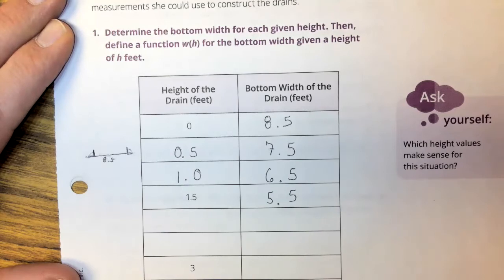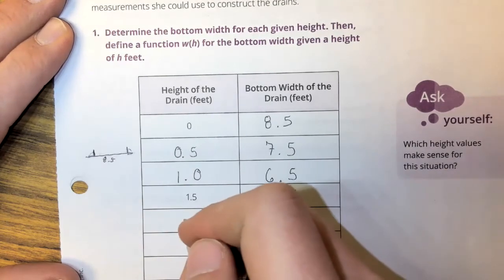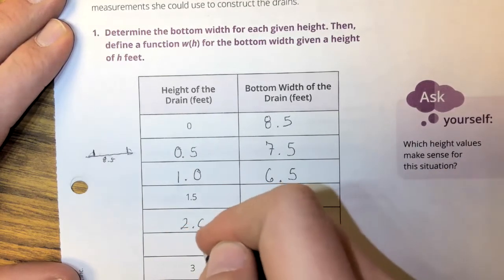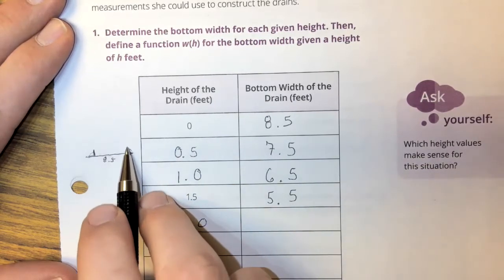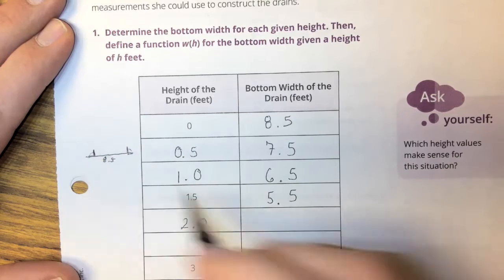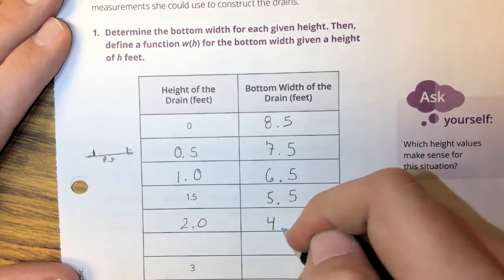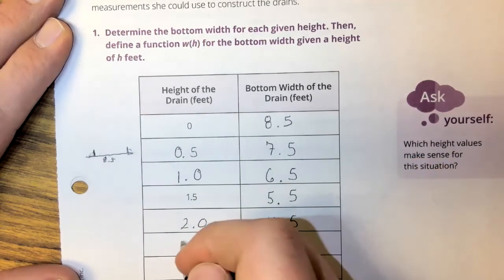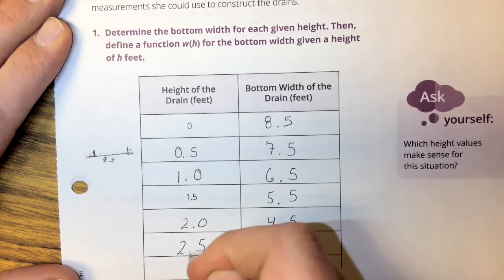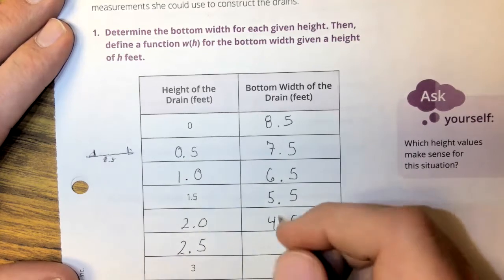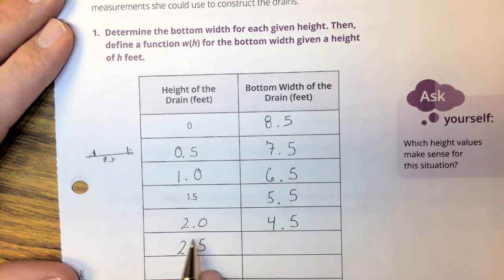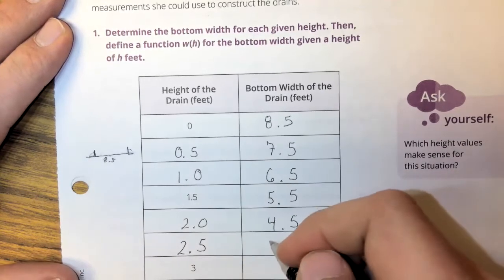All right, let's keep going with that same kind of pattern. So we'll go with 2.0. If I take 2 away to make the height of the drain 2, I'll take 2 here, 2 there. That leaves me with 4.5. Okay, fantastic. We'll start taking away 2.5 feet from each side of our metal sheet, leaving us with a width on the bottom of, well, that's like 5. So 8.5 minus 5 will give us 3.5.